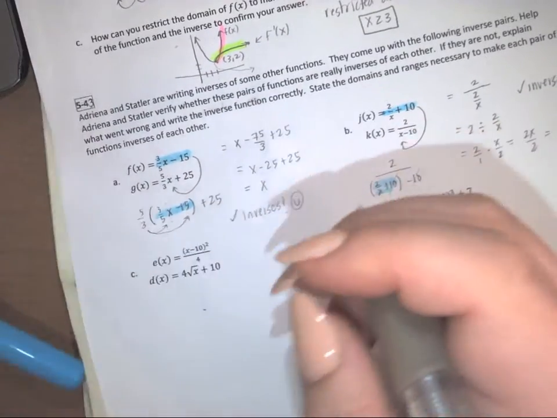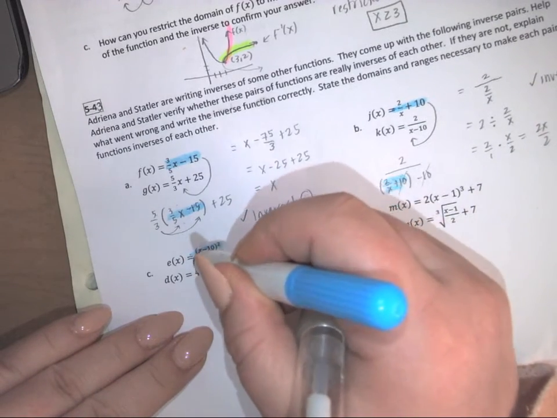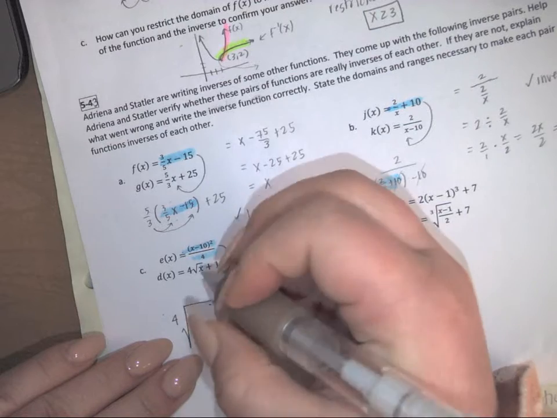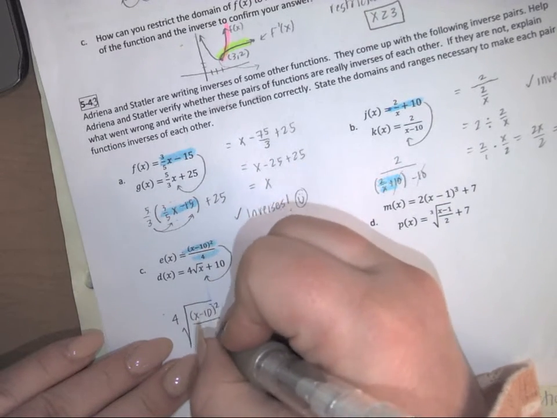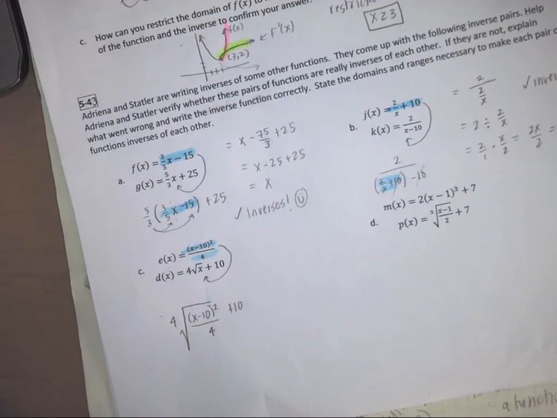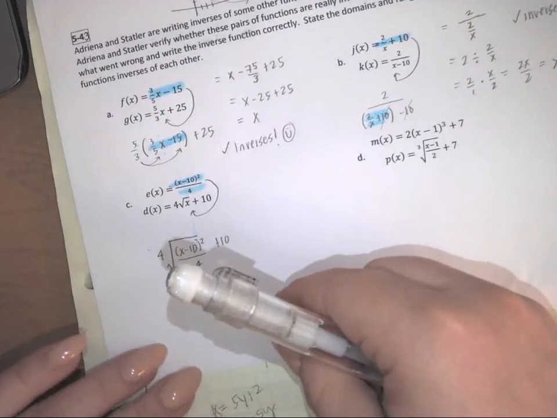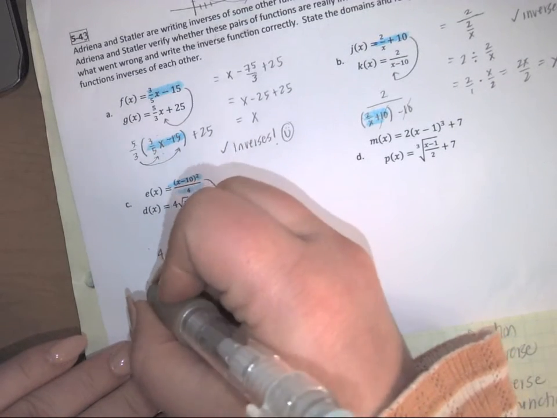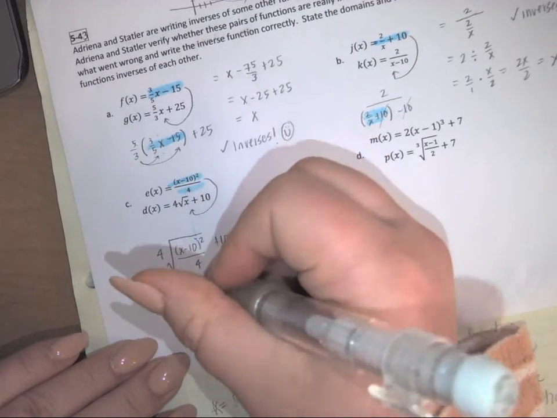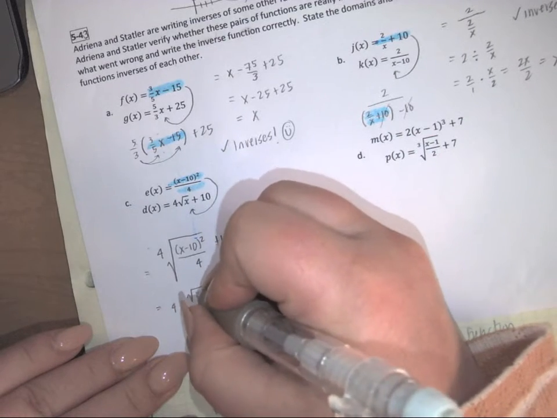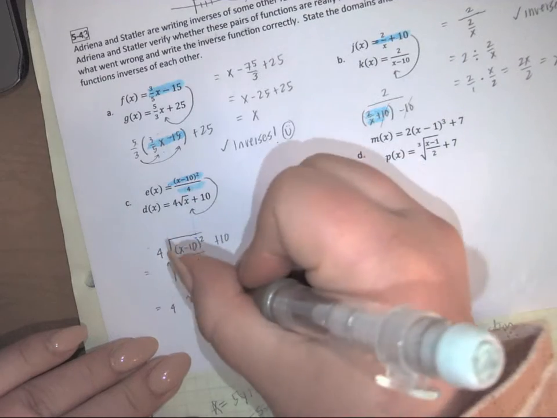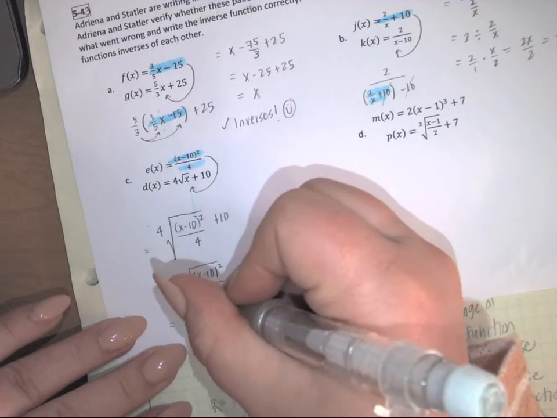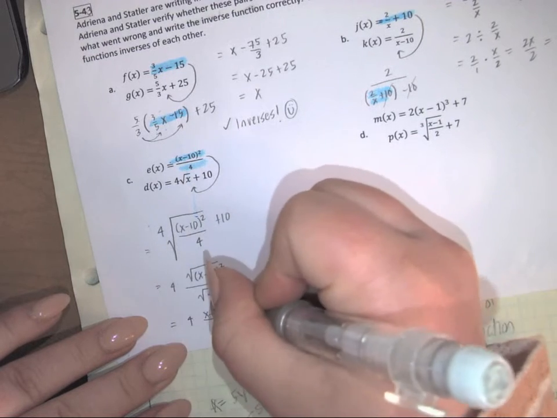Okay, next one. Again, we're going to plug the top in for x here. So then it's 4 times the square root of x minus 10 squared over 4 plus 10. Okay, so then you get 4, and then you can split them, remember, you can only split it over division or multiplication. You can't split it over addition. Okay, so then you get 4, and then that becomes x minus 10 over 2.